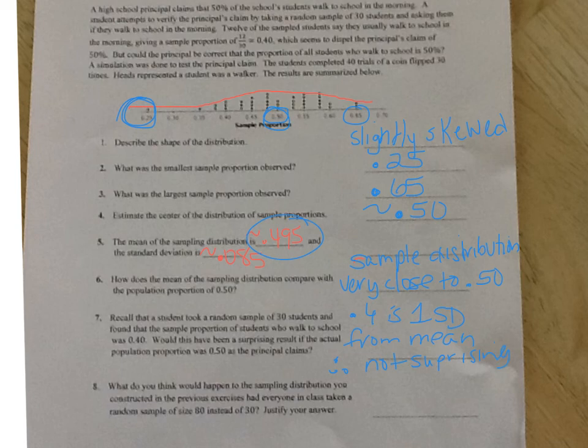What do you think would happen if the sample distribution you constructed in the previous exercises had everyone in class take a random sample of size 80 instead of 30? So you did 80 flips 40 times. What would happen is your results would be more accurate.